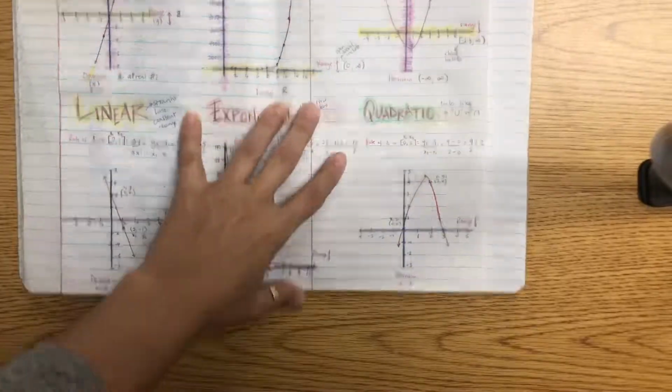That's pretty much it. So that's linear, exponential, and quadratic. Let's practice.